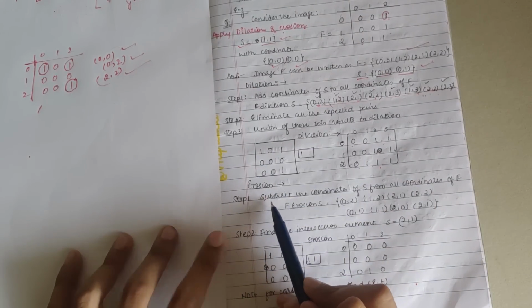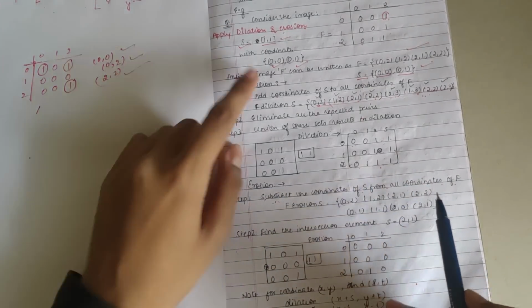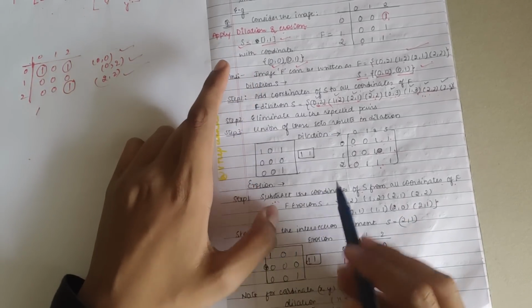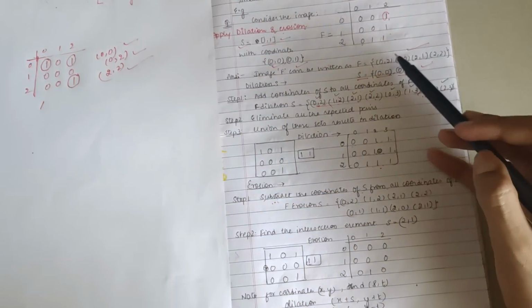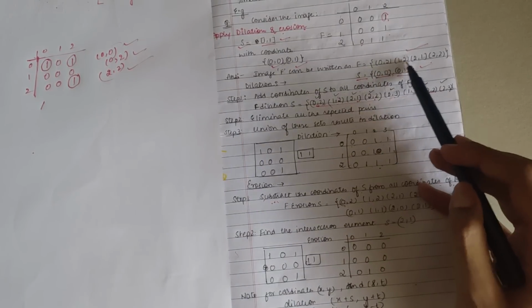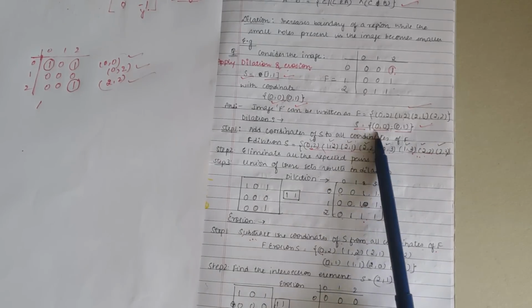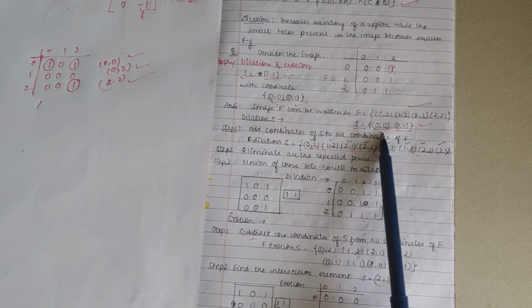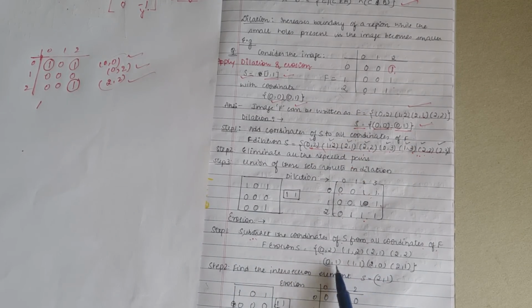For example, in step 1, you have to subtract the coordinates of S from all coordinates of F. Like here we perform addition, here you have to perform subtraction. So F erosion S will be equal to, just subtract the pixels, guys: 0, 2 minus 0, 0 will be 0, 2. Then 1, 2 minus 0, 0 will be 1, 2. 2, 1 minus 0, 0 will be 2, 1. 2, 2 minus 0, 0 will be 2, 2 itself. Then again you subtract 0, 1: 0, 2 minus 0, 1 will be 0, 1, followed by 1, 1, then 2, 0 and 2, 1.